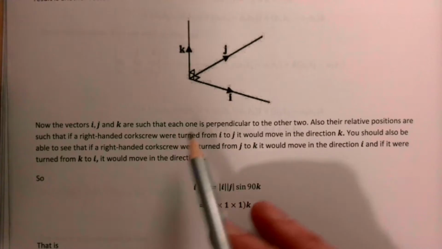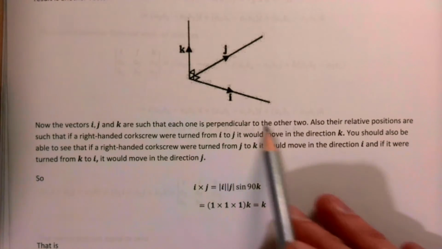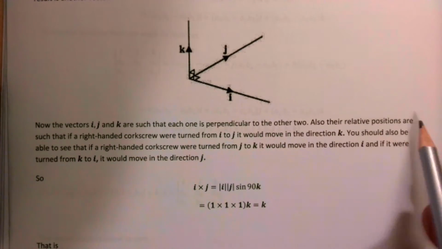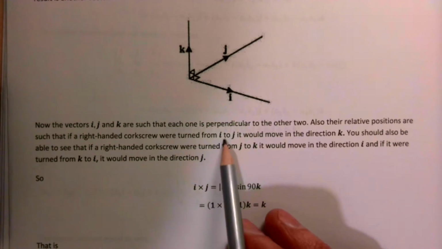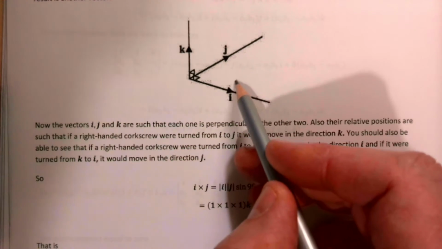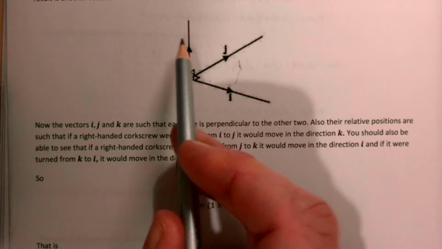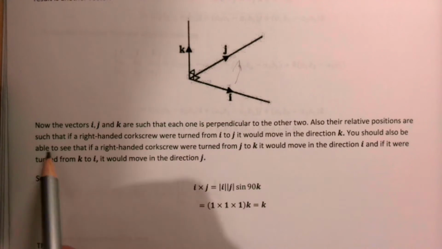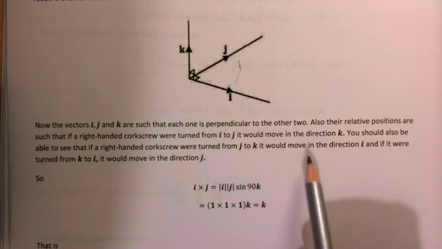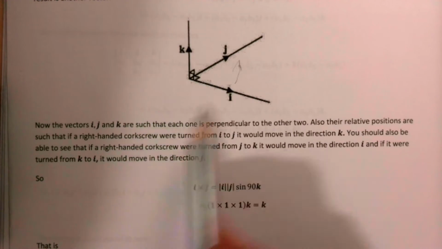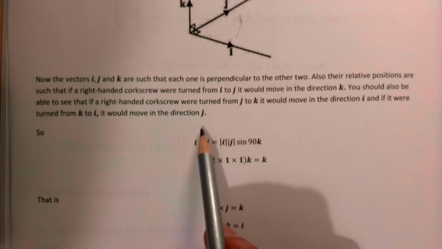Now the vectors i, j, and k are such that each one is perpendicular to each other. Also, the relative positions are such that if a right-handed corkscrew were turned from i to j, turning it this way, it would give us k. You should also be able to see that if a right-handed corkscrew is turned from j to k, you get i, and if it's turned from k to i, you would get j.